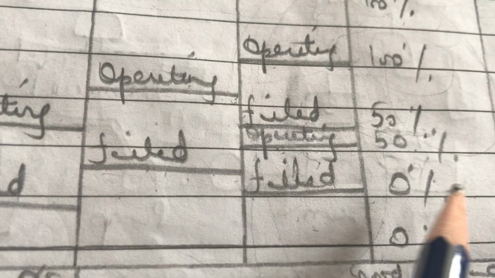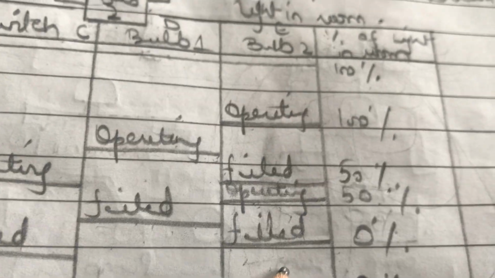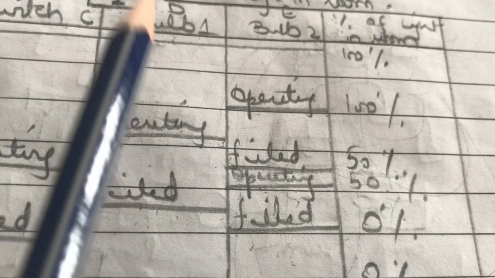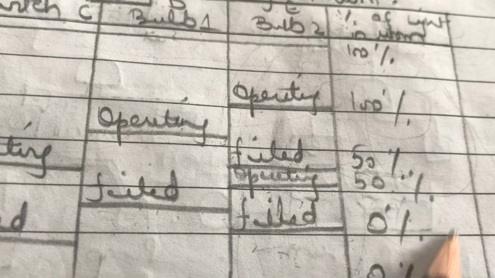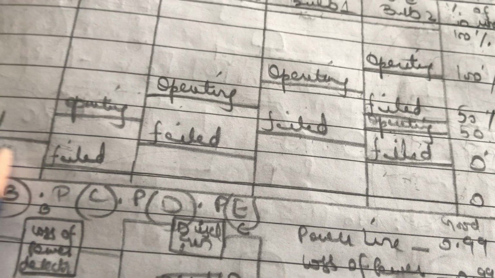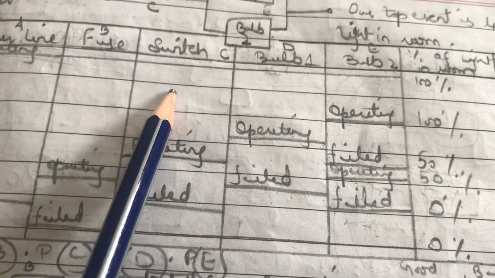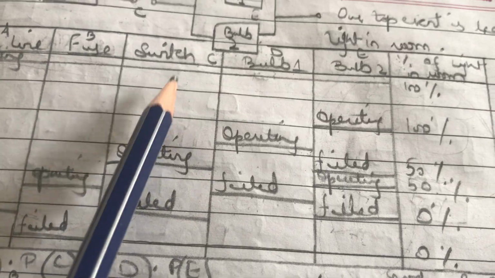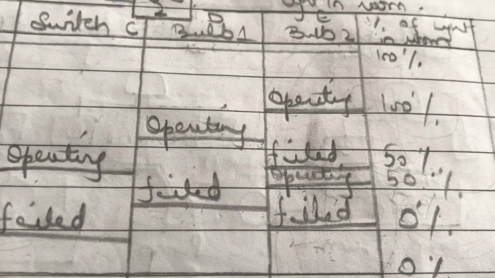Now the last one is 0%. Why is it 0%? Because we have bulb 2 failed and bulb 1 failed. When both the bulbs failed, obviously there would be no light in the room, so it would be 0%. No matter what is coming from behind, whether the fuse is working or not working, the switch is working or not working, the power line is working or not working, it doesn't matter.